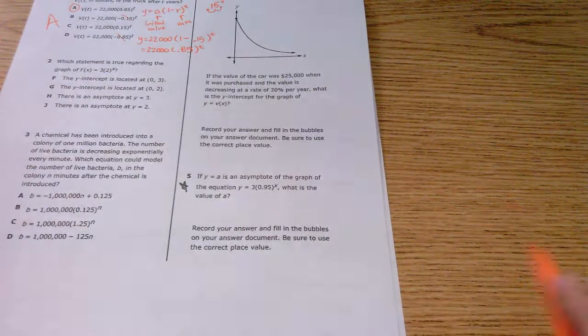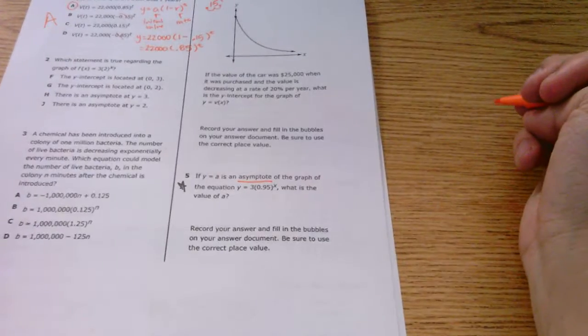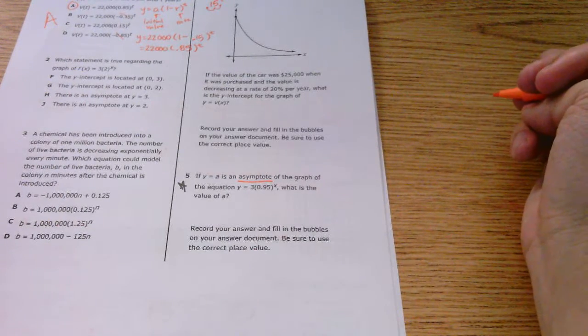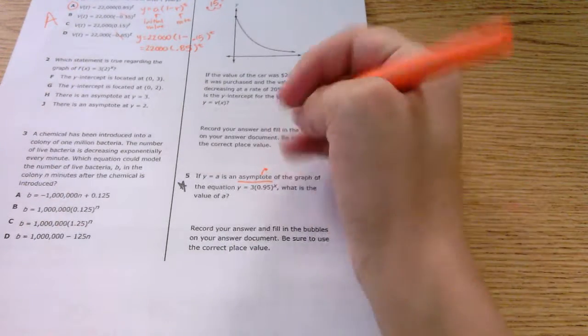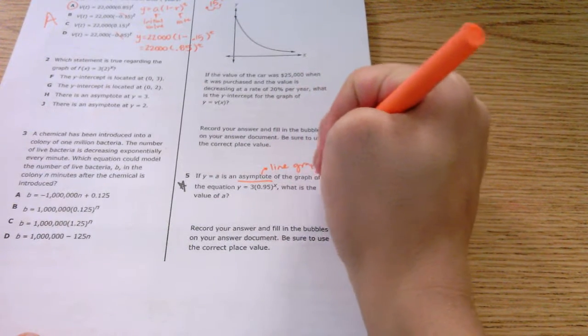Here, I see number 5 asks this question. If y equals a is an asymptote of the graph of the equation y equals 3 parentheses 0.95 to the power of x, what's the value of a? Well, an asymptote is the line the graph approaches.